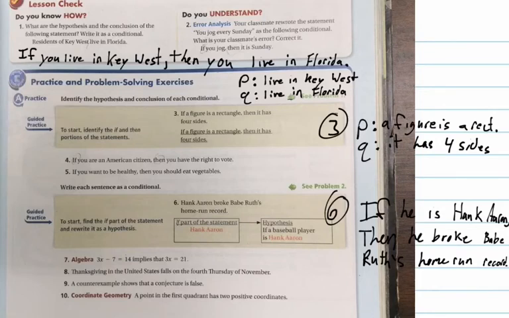Ten. If it is a point in the first quadrant, then it has two positive coordinates. Or you could say it the other way around. If it has two positive coordinates, then it's a point in the first quadrant.